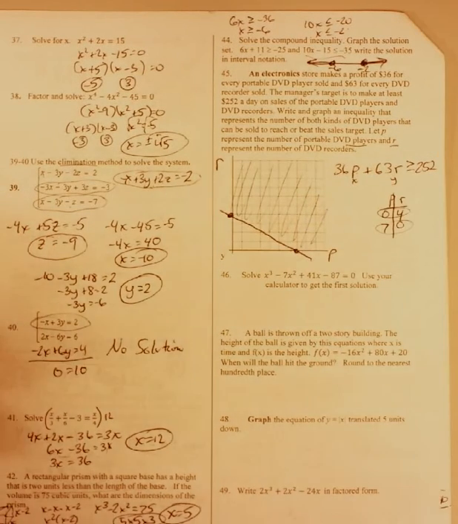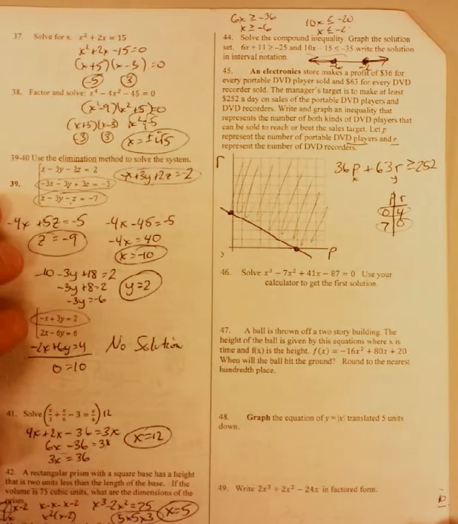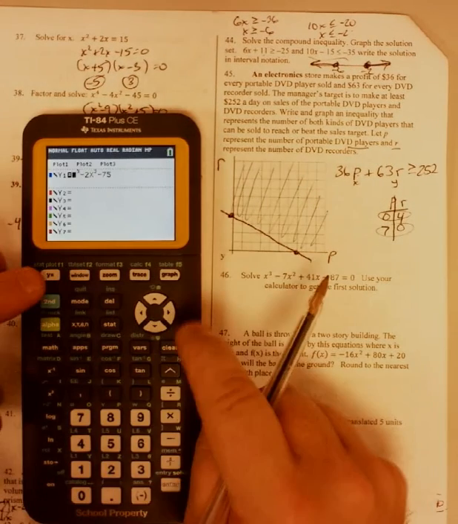Let's take a look at number 46. It says solve this equation using your calculator to get the first solution. And so let's go ahead and do that. I'm going to go back to my y equals, and I'm going to clear this.